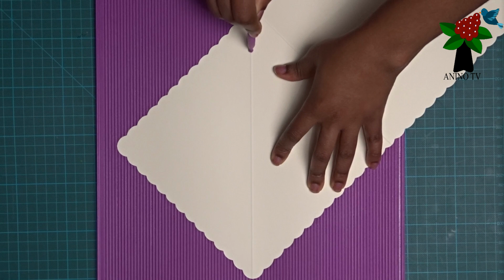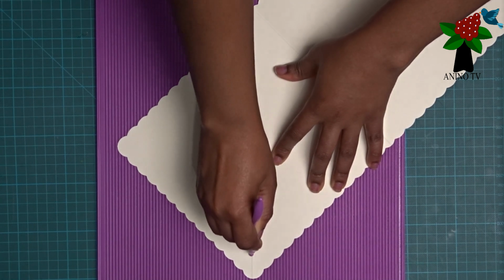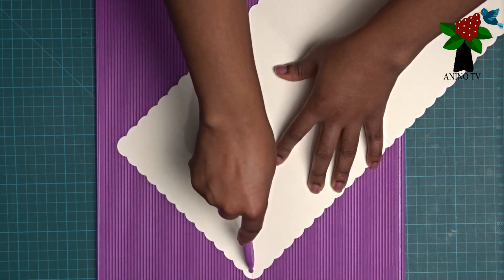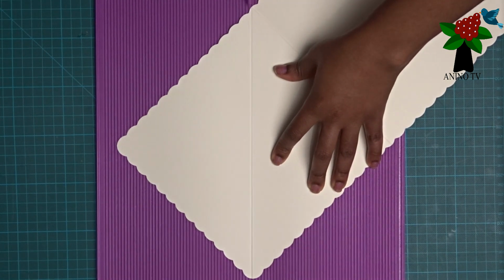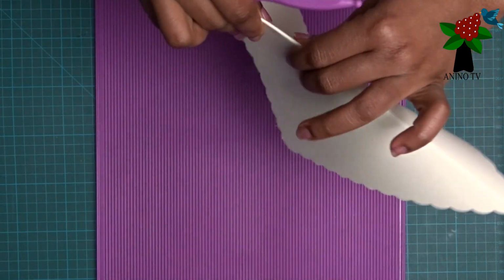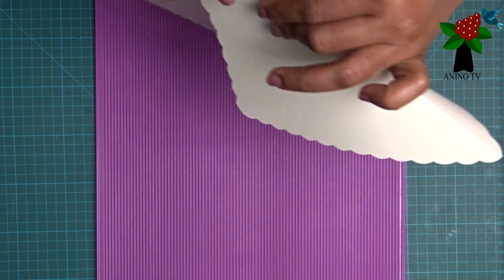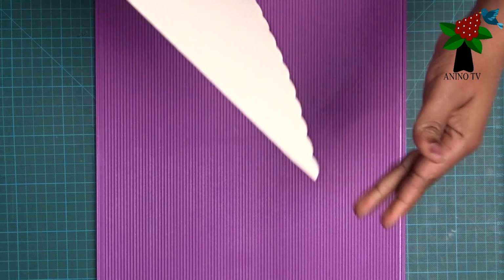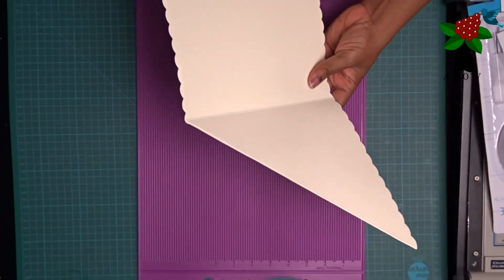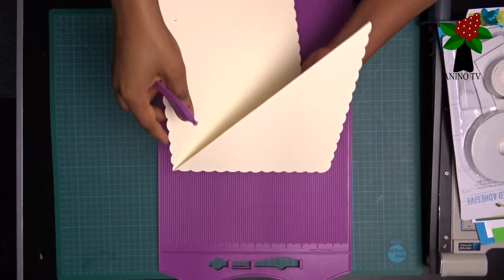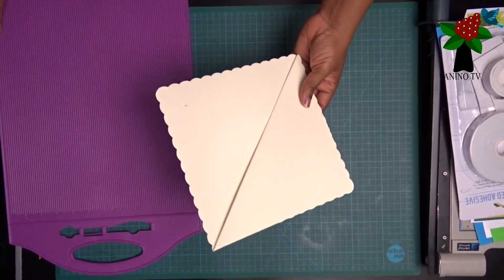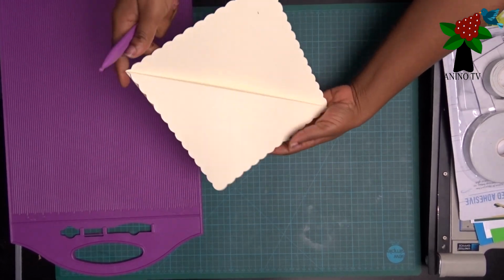And I'm going to rescore because I want to make a fold, and I want the fold to be precise and also pronounced, a defined fold. And here we have it. I just folded with my hands and you can see that it has given me a nice triangular flap.